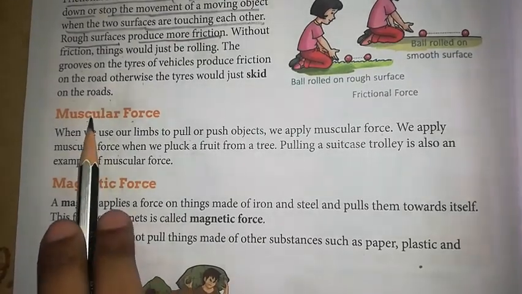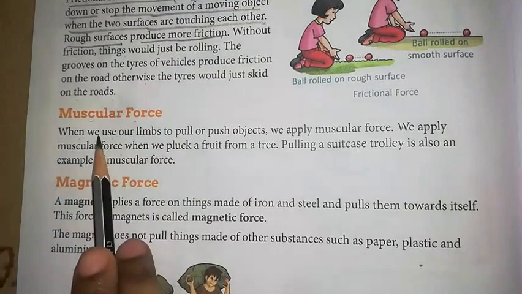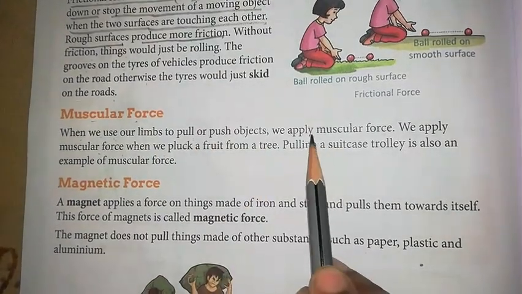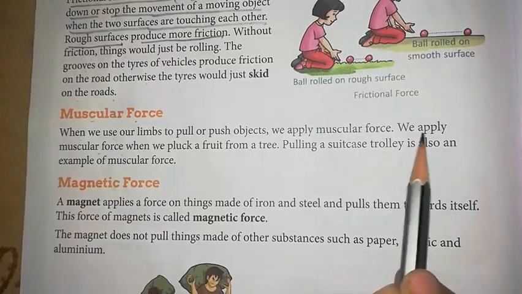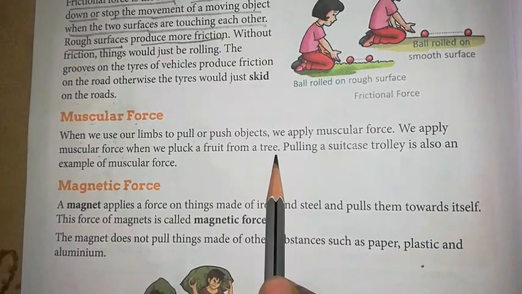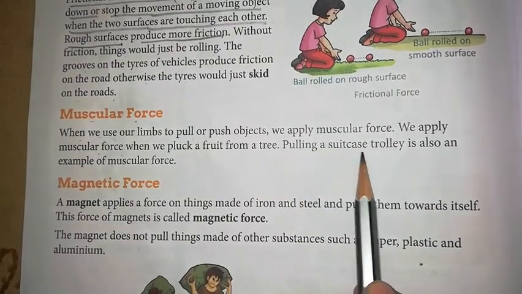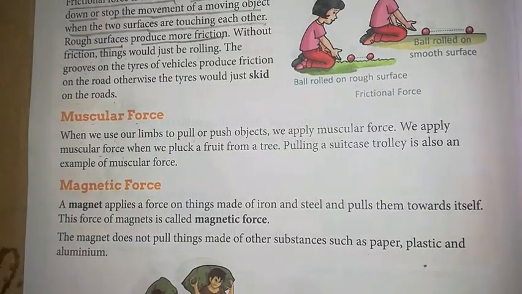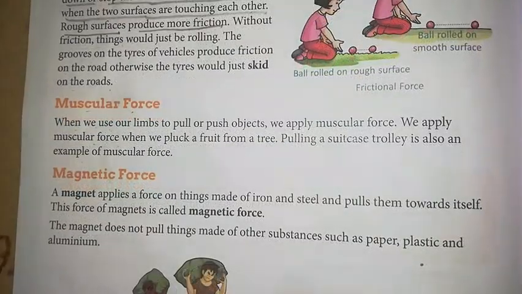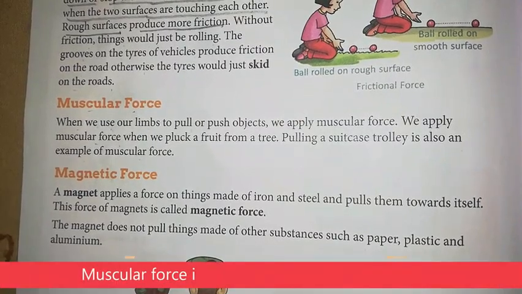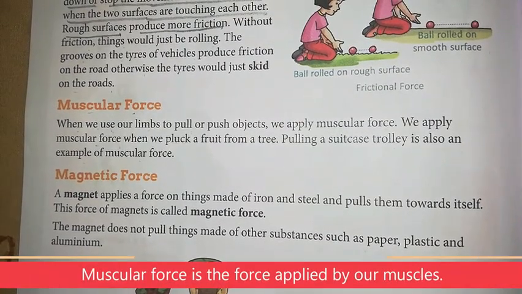Next type of force is muscular force. When we use our limbs to pull or push objects, we apply muscular force. We apply muscular force when we pluck a fruit from a tree. Pulling a suitcase trolley is also an example of muscular force. So students, what is muscular force? It is the force applied by our muscles.